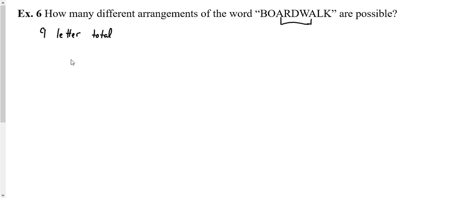So in this case here, with repetition, we just have to do one extra step, but it shouldn't take us too long. So let's start off with this. How many different arrangements of the word boardwalk are possible? So assuming that we have to use all 9 letters for the word boardwalk, it would be 9 permutate 9. But in this case here, I'm going to divide off 2 factorial.